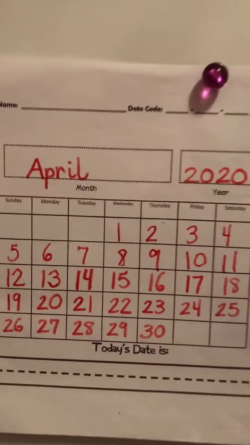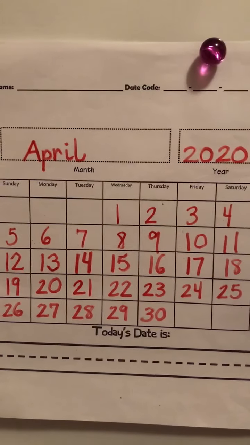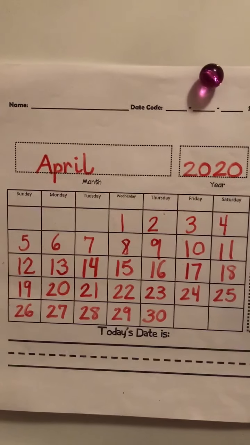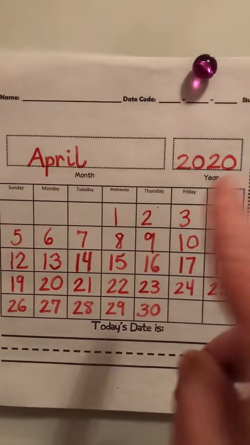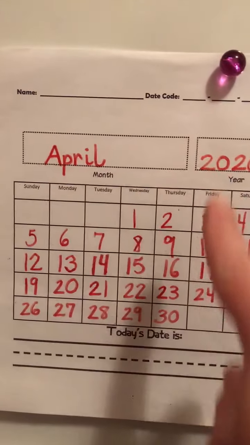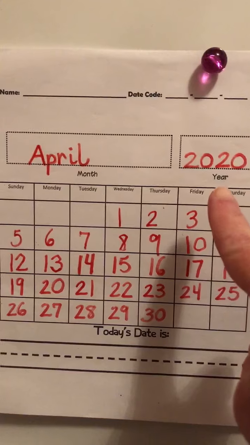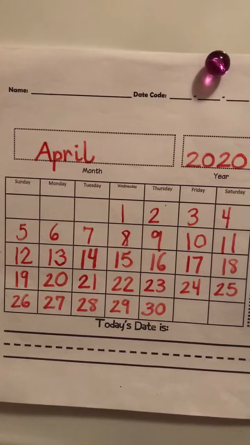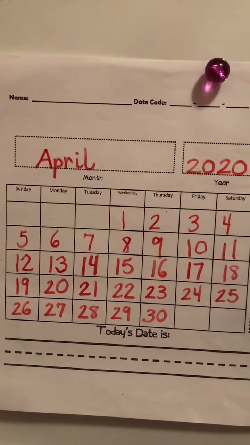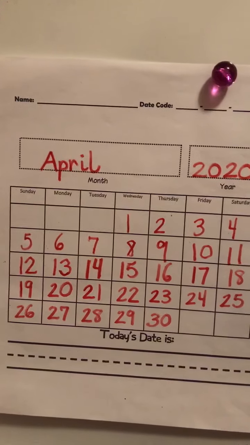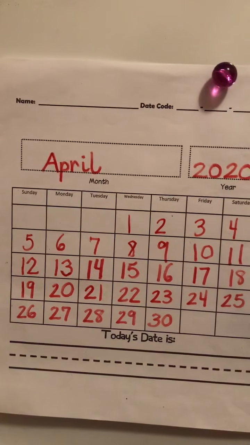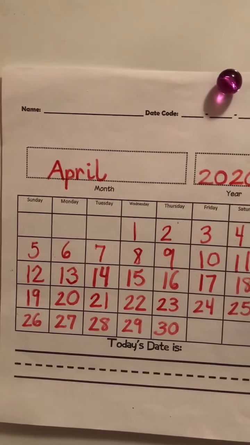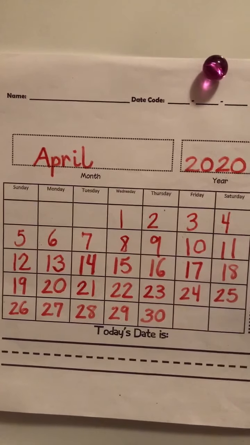And today's date is April 30th. Thursday, April 30th. Let's say today's date together. Today's date is Thursday, April 30th, 2020. Okay, guys, how many days are in the month of April? I'm going to say our poem quickly. 30 days hath September, April, June, and November. April is one of those months that only has how many days? 30. Today is the last day of April.